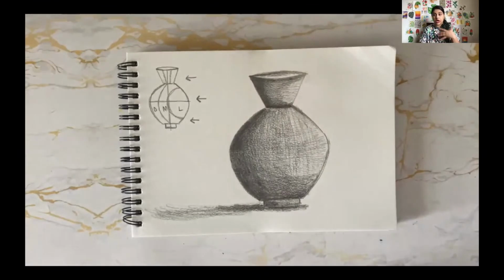Perfect. So now look at how beautiful and realistic this vase is looking. Amazing job, everybody. You've done such a good job. I'm so proud of all of you today. Very well done.